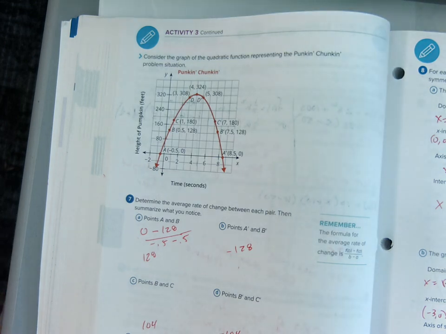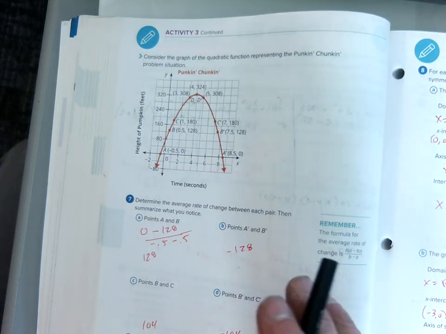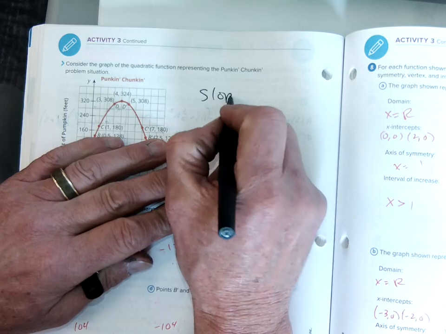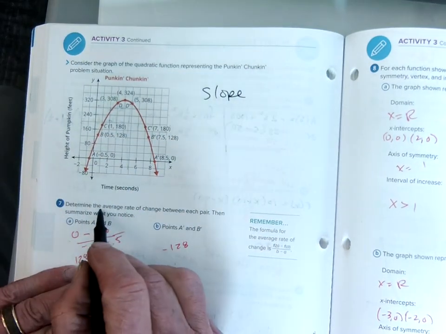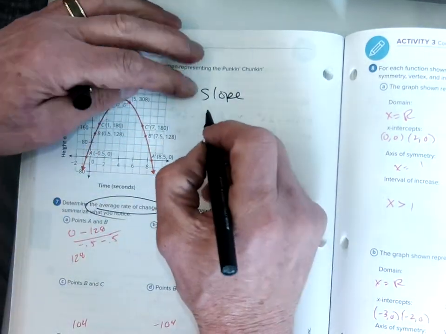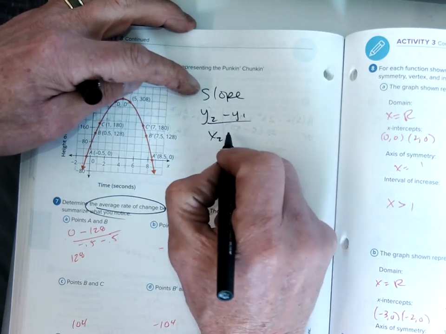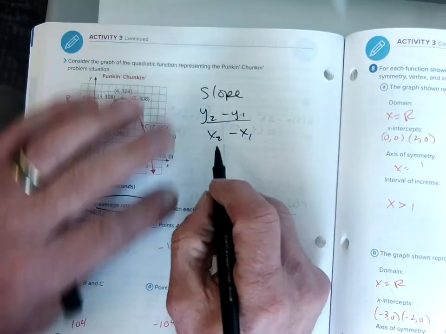Okay, you guys, so average rate of change. Let's take a look at this and talk about it. It's kind of like slope. Average rate of change really is kind of like slope. Average rate of change, let's just circle that. And slope is y2 minus y1 over x2 minus x1.